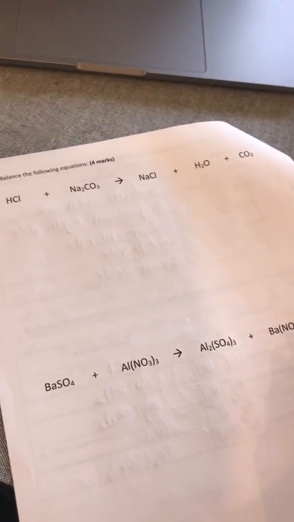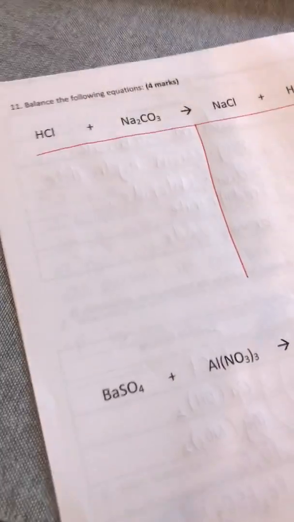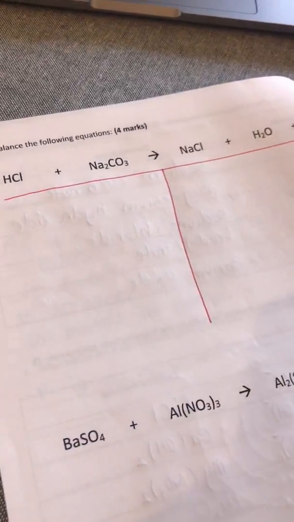So the first one was an easy one. The second one was less easy. I might do this in red. So the way that we work it is we put our equation in longhand. Now you can do it shorthand, that's fine. So we're going to list all of the elements.